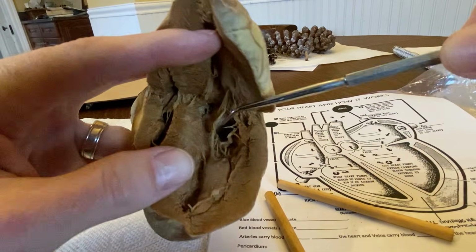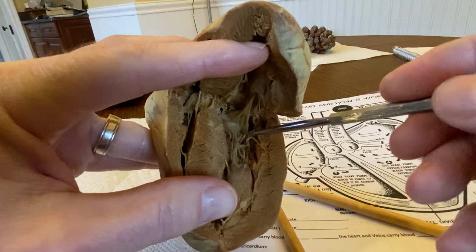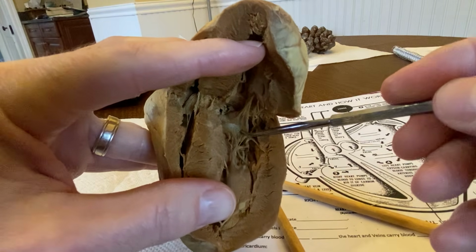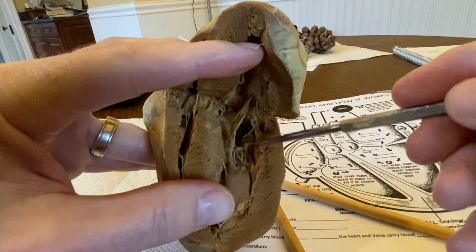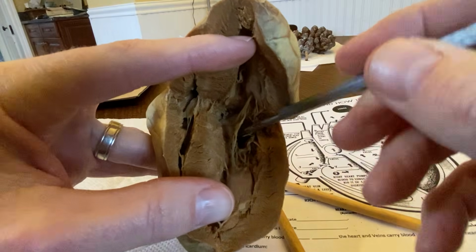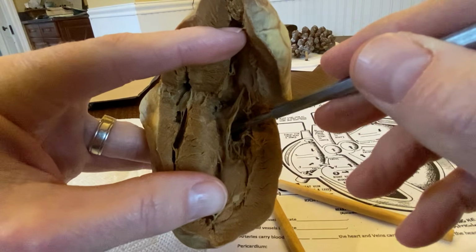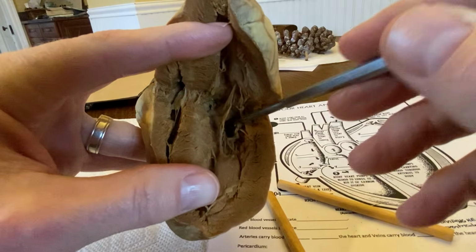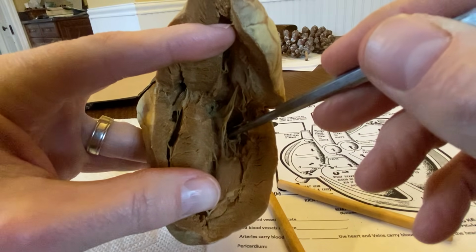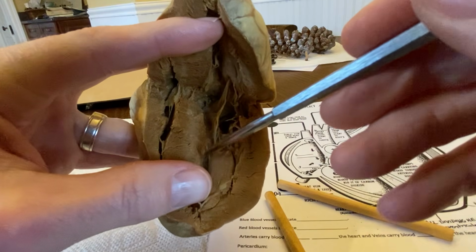The other thing you can see on the inside are the valves. So if I can angle this properly here, this right here is one of the valves. It's on the left side. So this is the bicuspid valve. It's the valve between the left atrium, coming down into the left ventricle here. So the blood would flow through just like the pointer is going right now, comes down through here, and this whole area fills with blood.